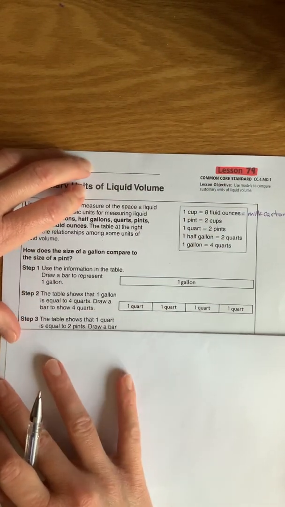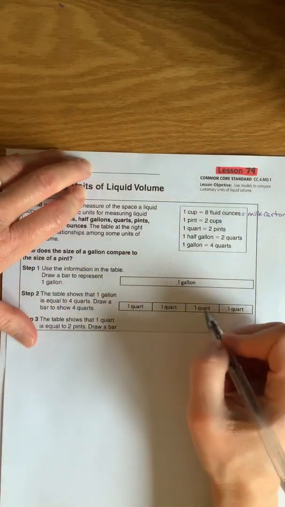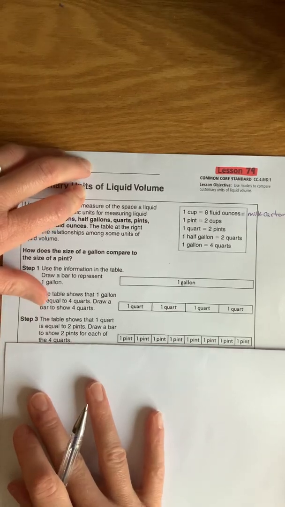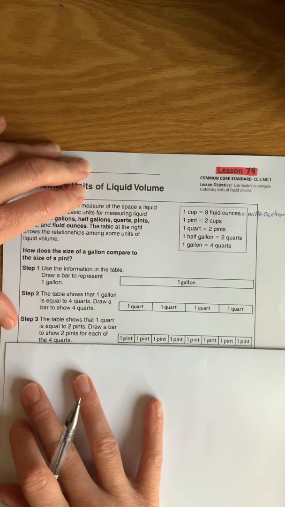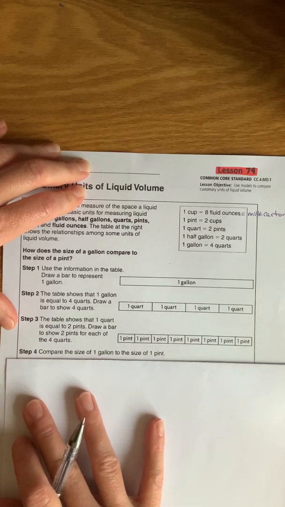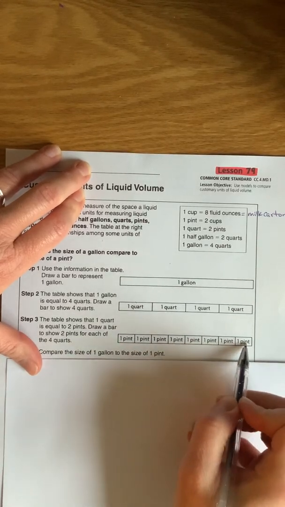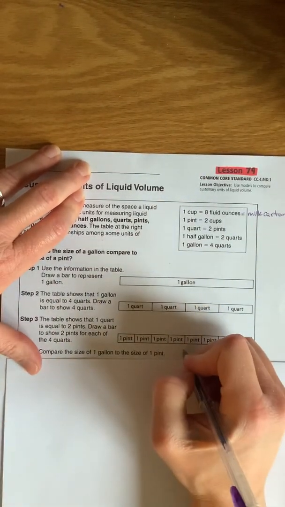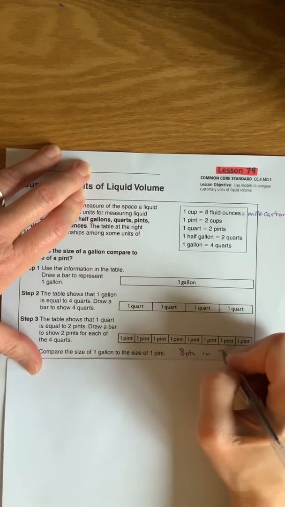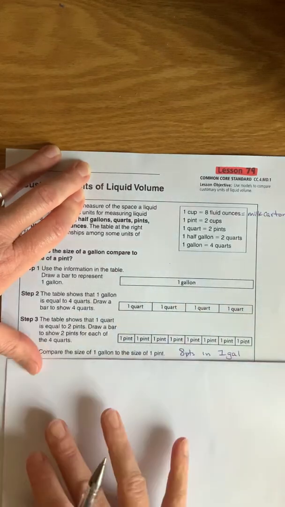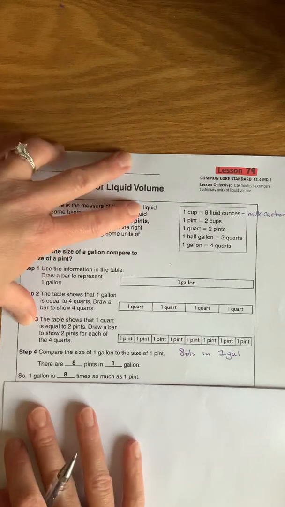The table shows that 1 quart is equal to 2 pints. So if there's 2 pints in each, I should go pew, pew, pew, pew to show my pints. There we go. 2 pints for each of the 4 quarts. Compare the size of 1 gallon to a pint. 1, 2, 3, 4, 5, 6, 7, 8. There are 8 pints in 1 gallon. I'm going to write 8 pints in 1 gallon. So a gallon is 8 times as much as a pint.